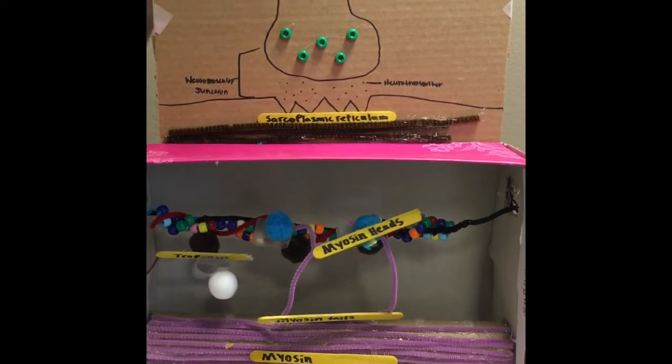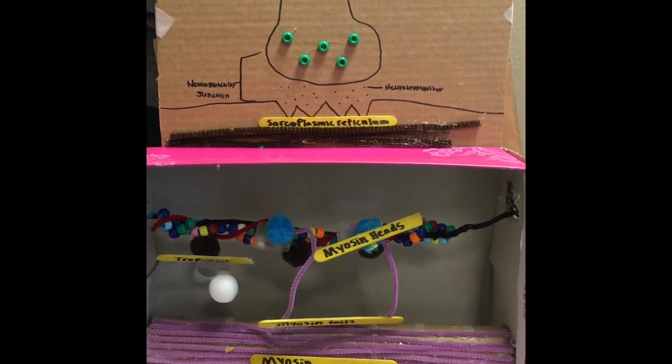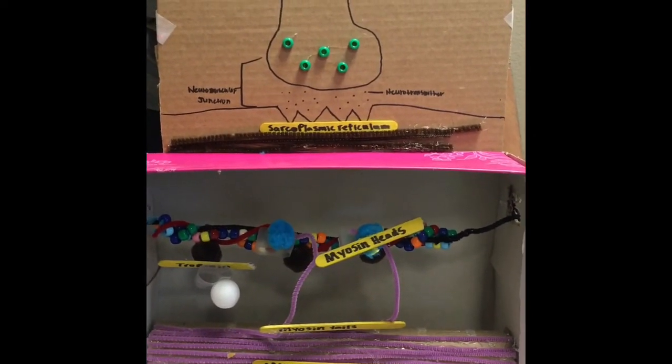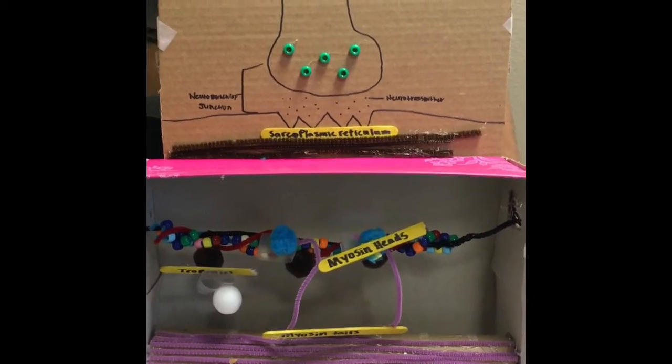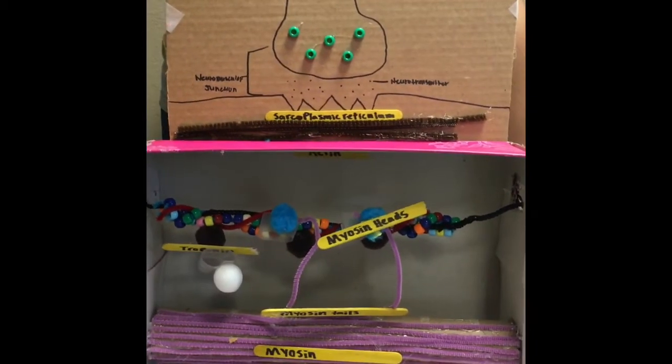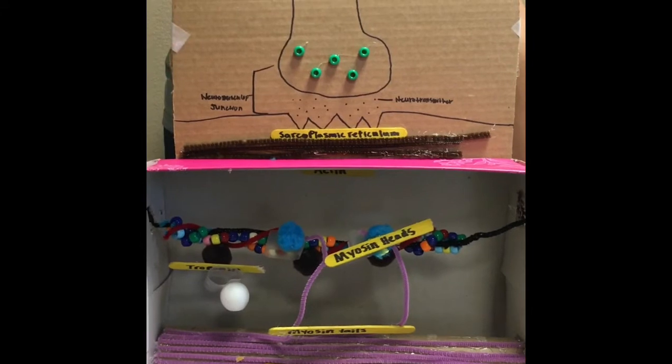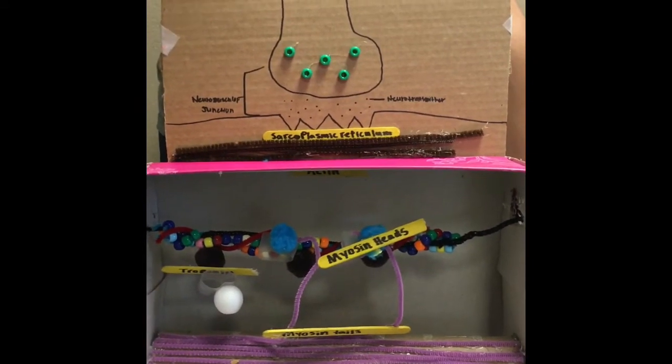Once the ATP is used up, it provides enough energy for the myosin heads to attach again to the active site and do another power stroke. This occurs as many times as needed until the muscle is fully contracted and shortened.